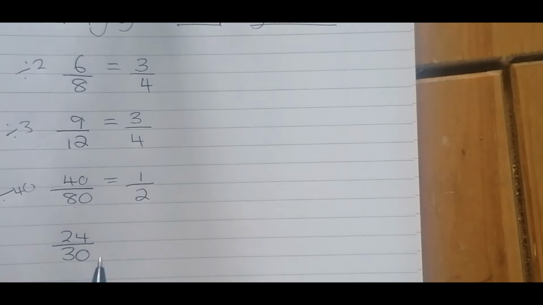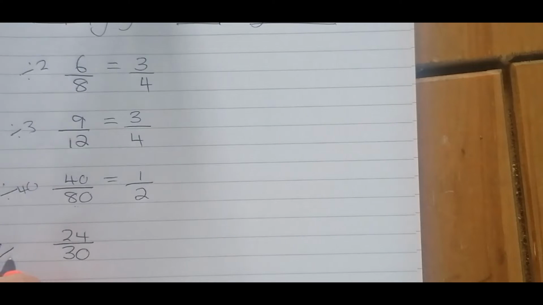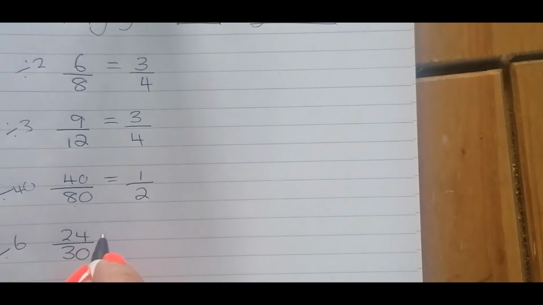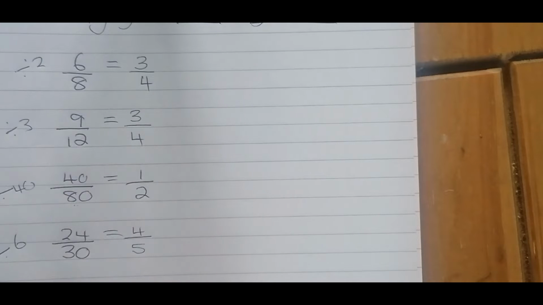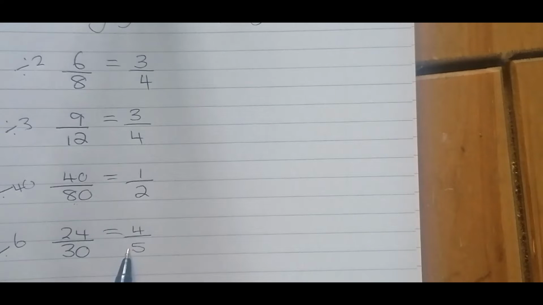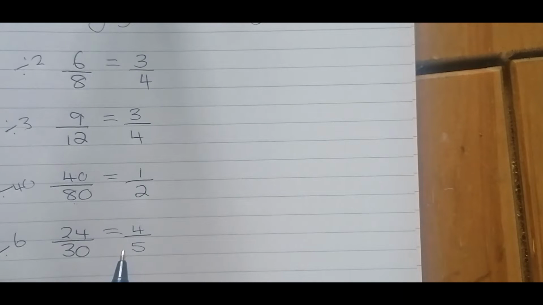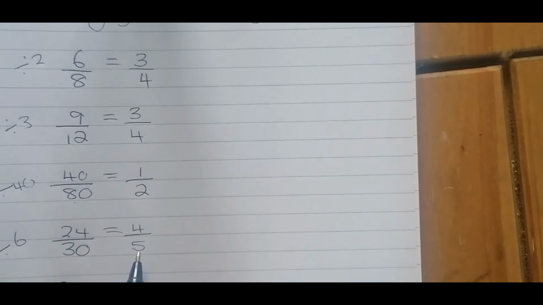Let's do another one. Looking at these two, I can see the highest common factor is 6. So I'm going to divide both numerator and denominator by 6. How many 6's go into 24? How many 6's go into 30? So 24 over 30 in the simplest form is 4/5. So it's much easier if you can identify the highest common factor. It takes you straight to the simplest form.